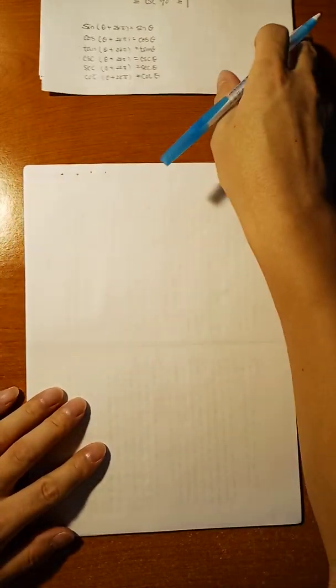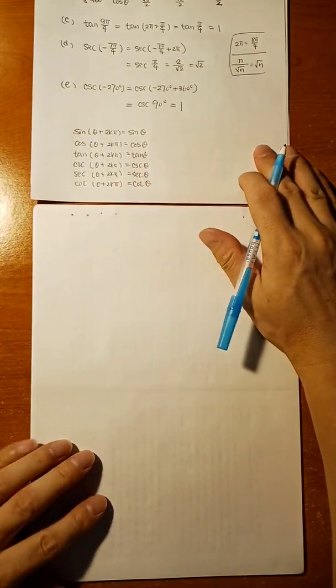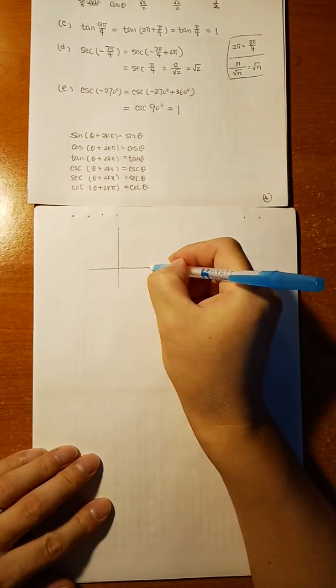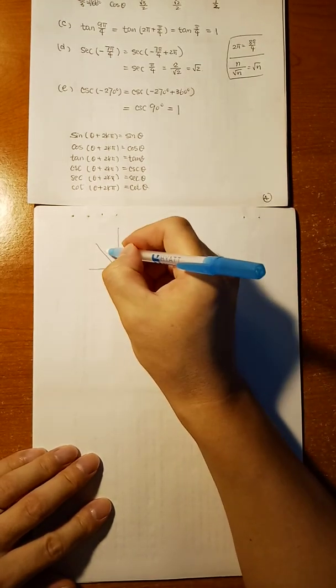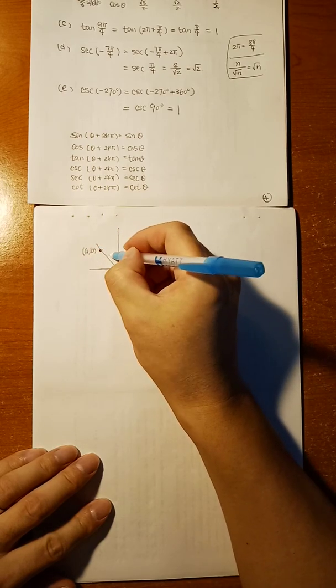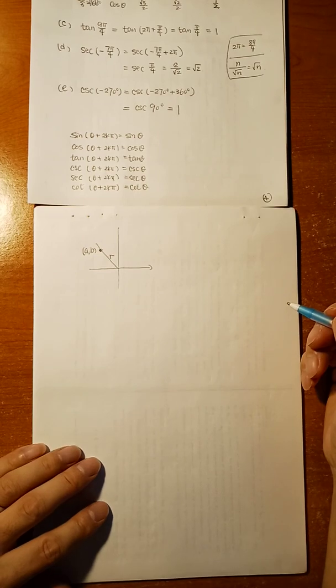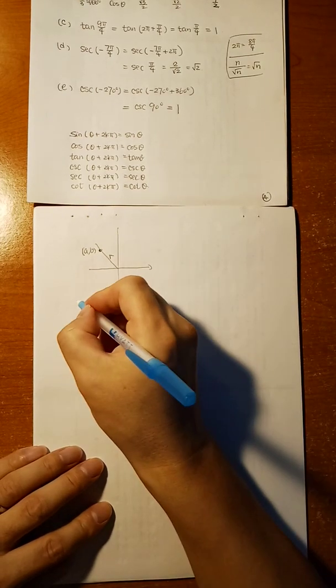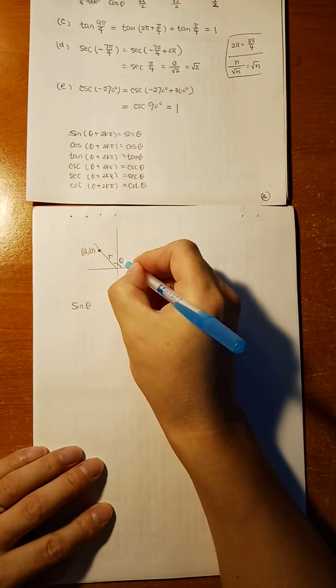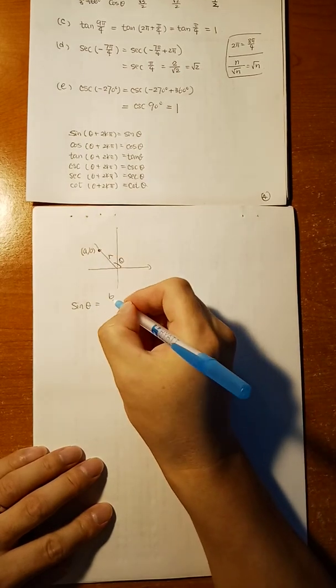Next, let's recall the definition of sine and cosine. Sine theta is y over r.